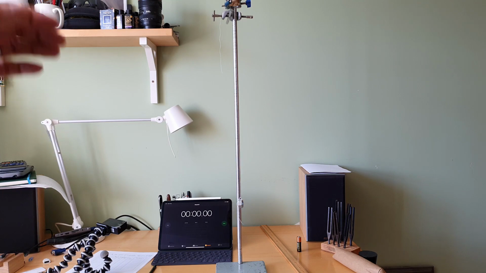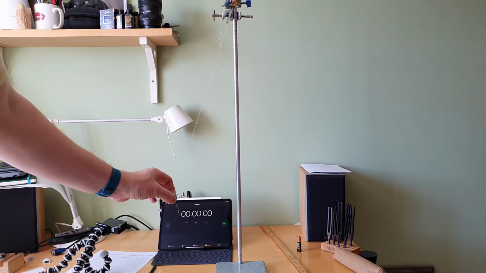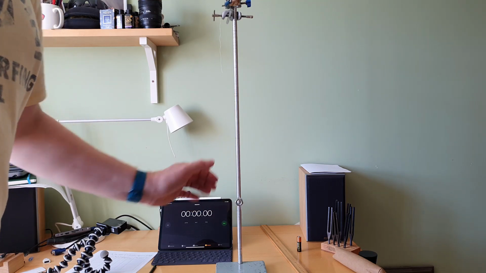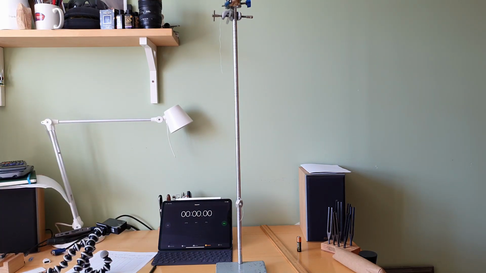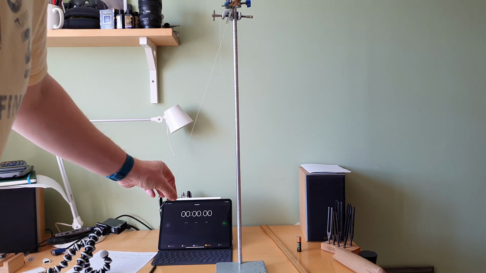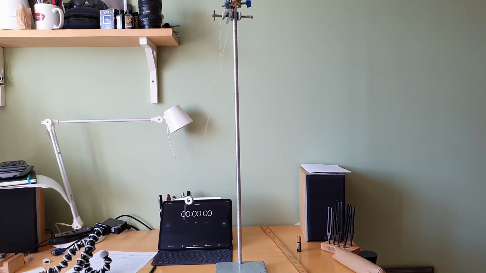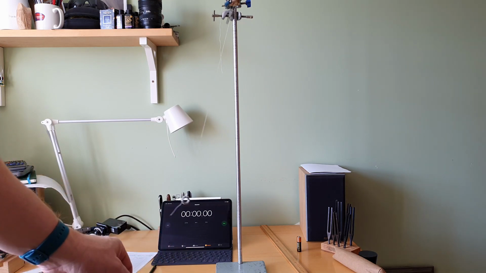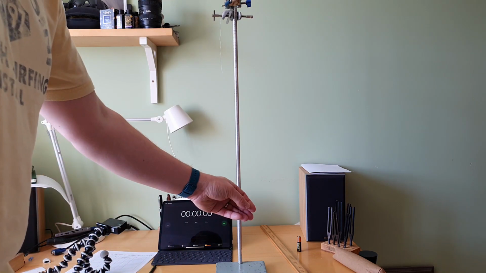So it's hard to judge exactly when a pendulum has reached its outermost displacement, but we always know when it's in the center. And I've lined up the camera here so that every time it passes through the center, we can count an oscillation. So if I would start 1, 2, and so on.